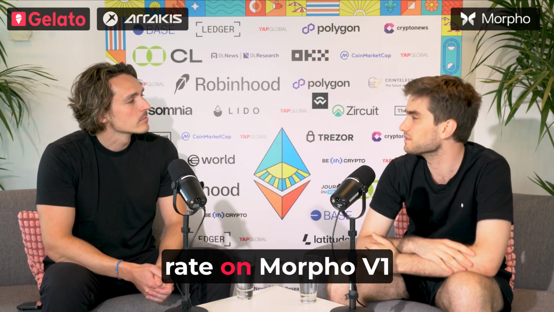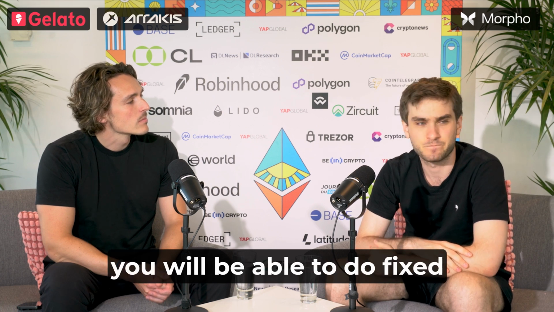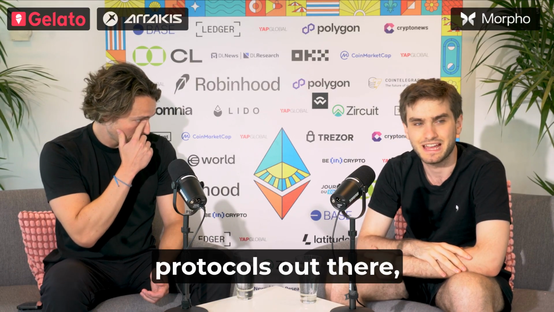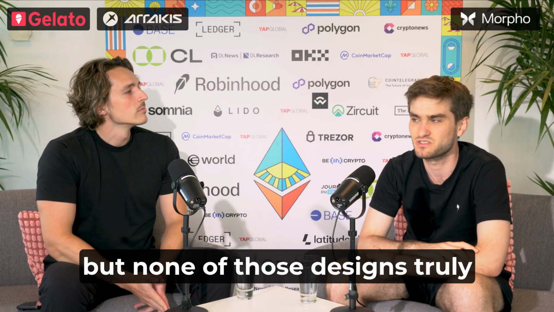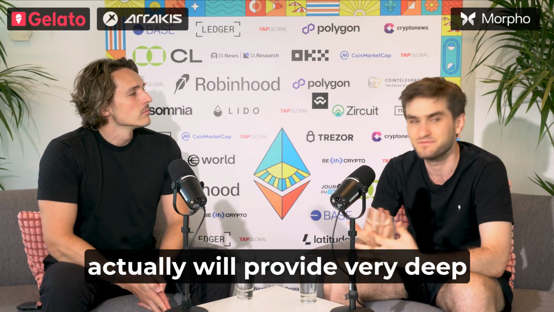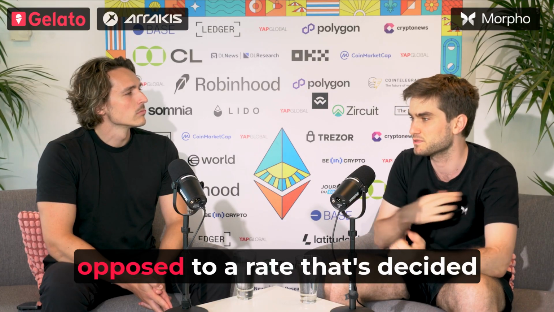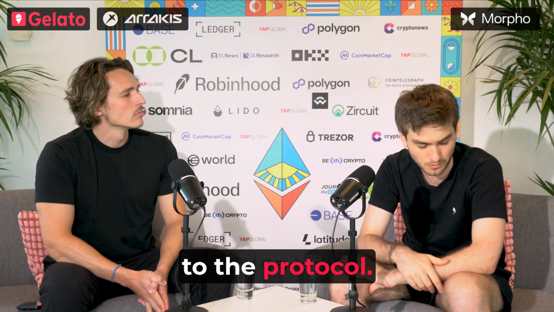And there are ways to do fixed rate. You could do fixed rate on Morpho V1. You will be able to do fixed rate on Aave V4. There are fixed rate protocols out there, but none of those designs truly provide very deep liquidity on fixed rate markets with a market driven rate, as opposed to a rate that's decided by the protocol. And so that was the second observation.